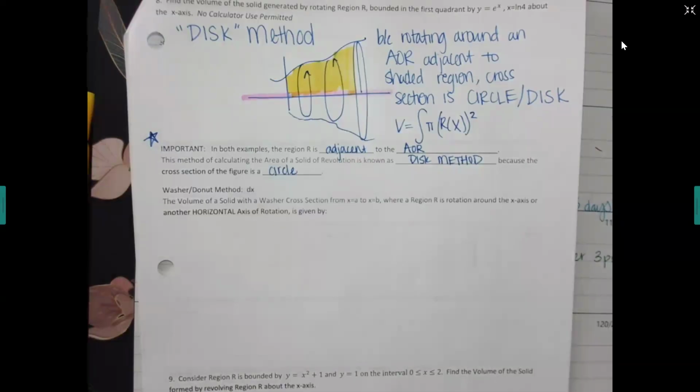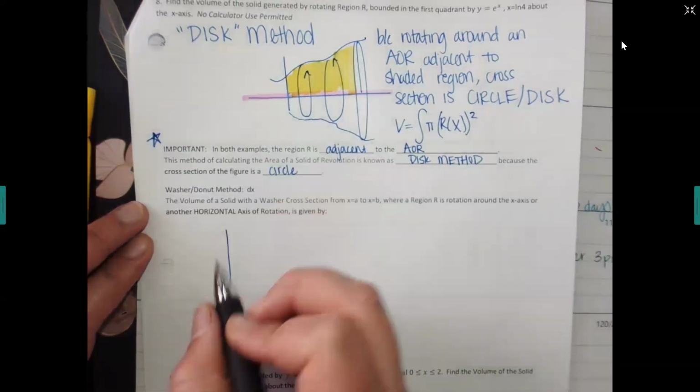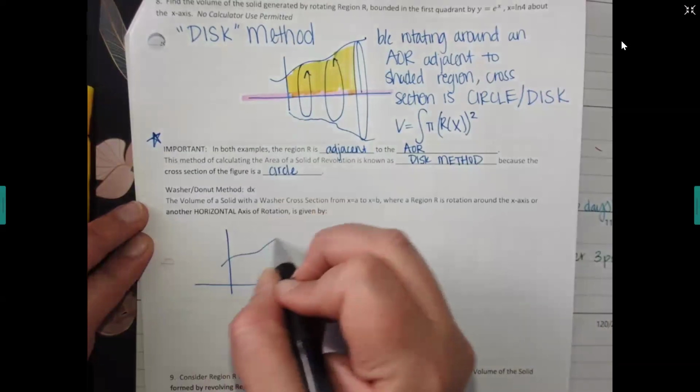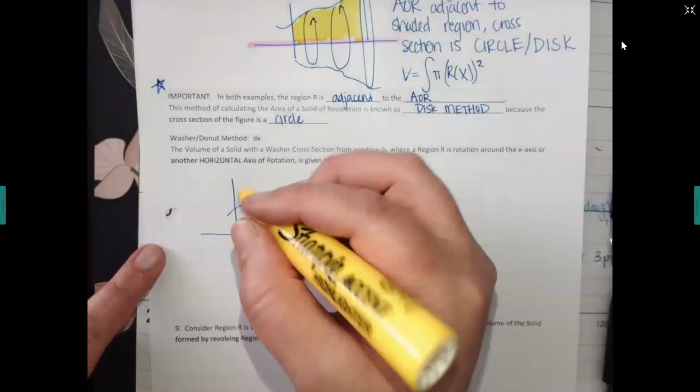So now what we're going to consider is, what if this pink line that you're rotating around is a little bit off from where the region is? What would the cross section look like then? Draw me the same kind of picture. Shade the same kind of region.